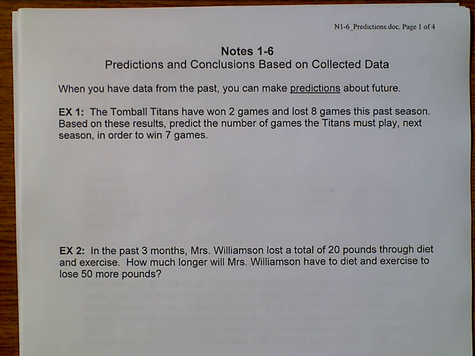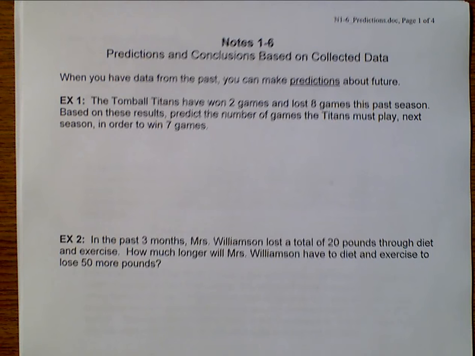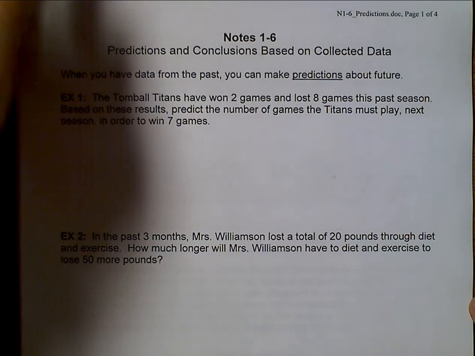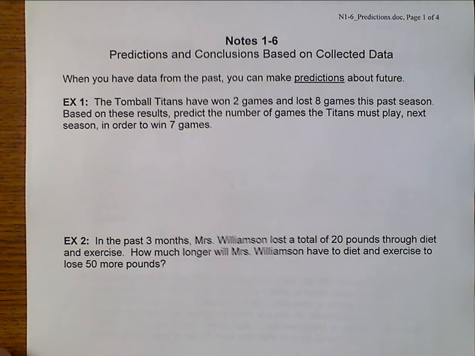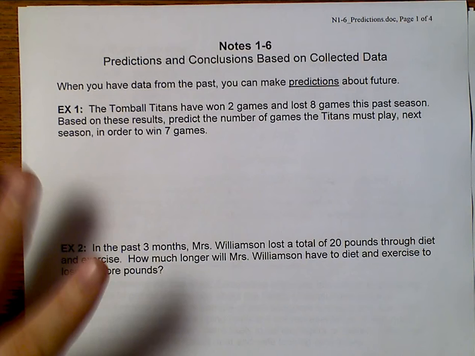Going over the notes for topic 1-6, talking about predictions and conclusions based on collected data. So, if we have data, we can make predictions. People use this all the time. There are people whose whole job is to get data and parse it out to make predictions. Fantasy football hinges on taking data and making predictions.